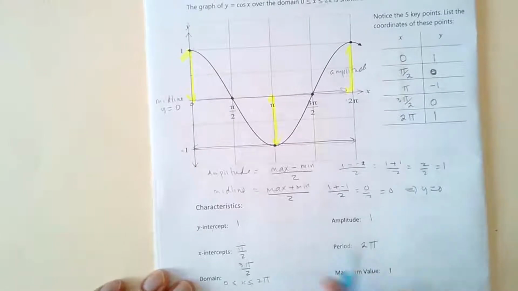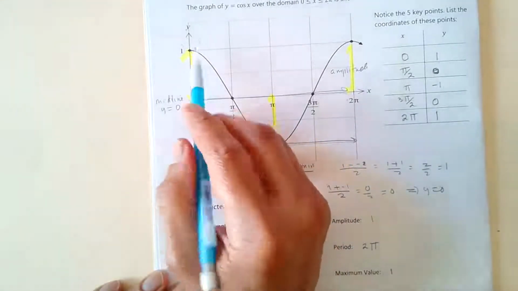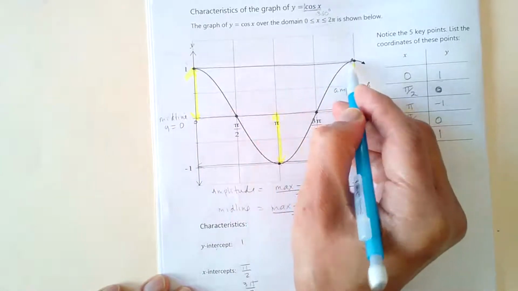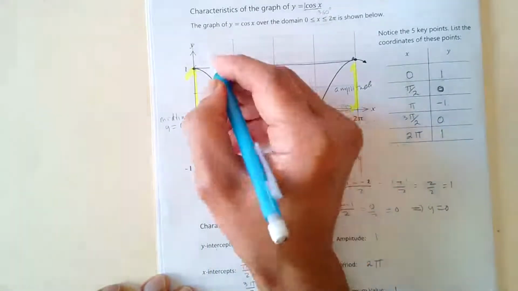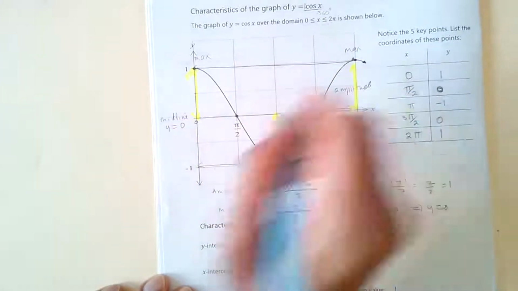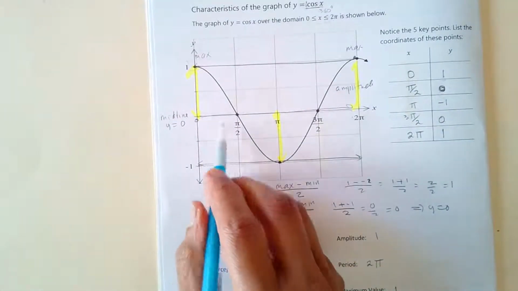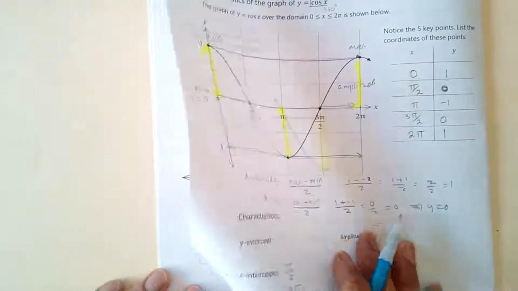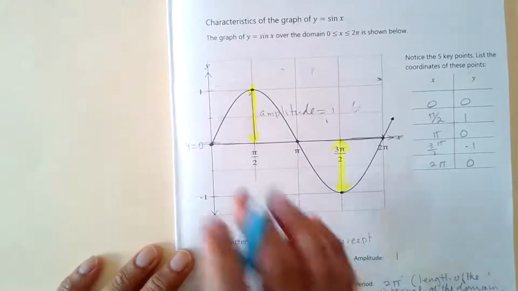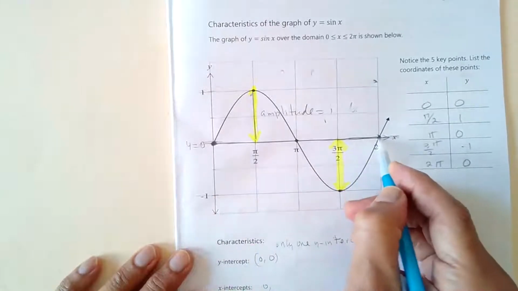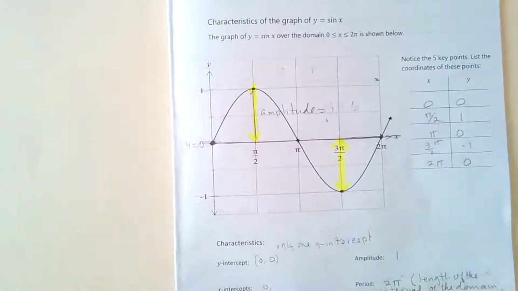Now the period, you can do it visually. You find the period from a maximum to a maximum, so one maximum to another maximum is the length of the period. Or if you go back to your sine function, it's where it begins and where it ends. That's the length of the period.